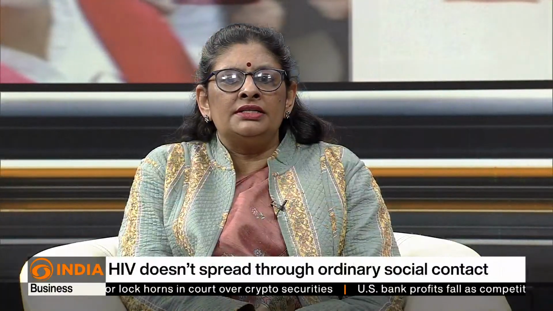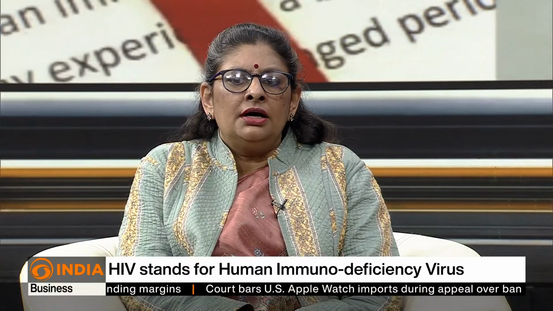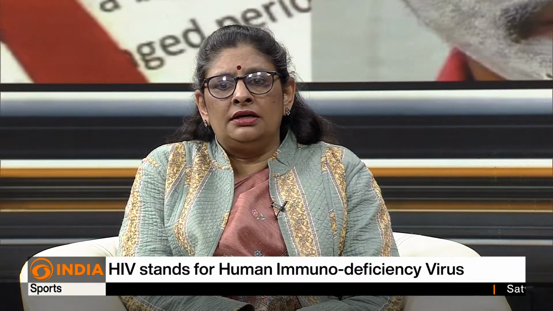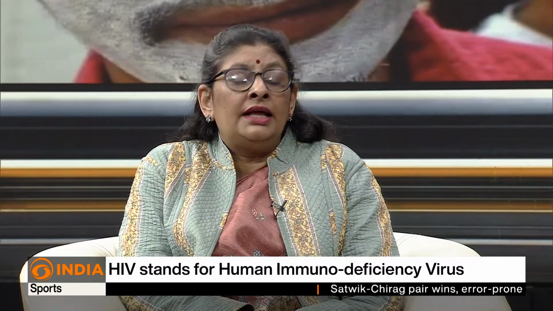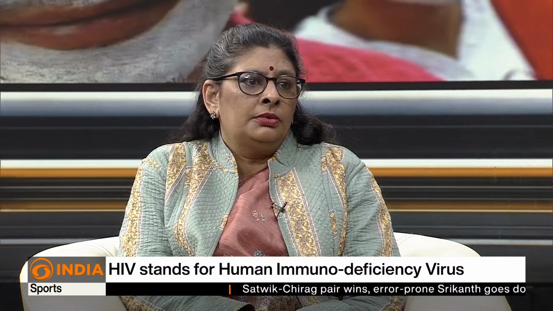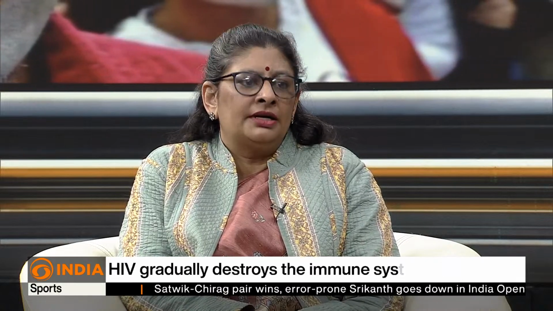The third mode is from an infected mother to her baby, and this spread can happen during pregnancy, during childbirth, and even during the period of breastfeeding. And the fourth mode of transmission is if infected blood is transfused to a healthy individual, then the infection can go through the mode of blood transfusion.